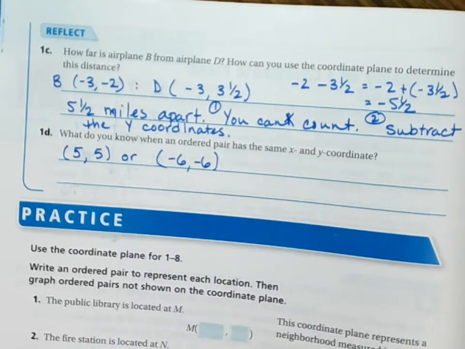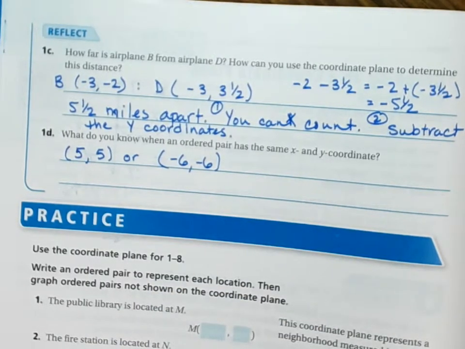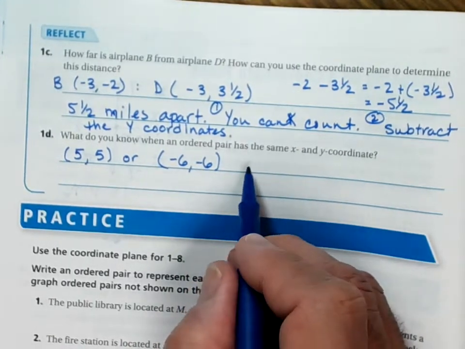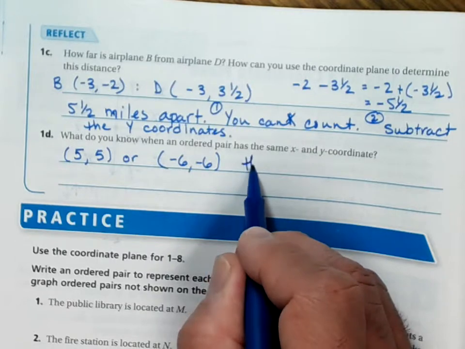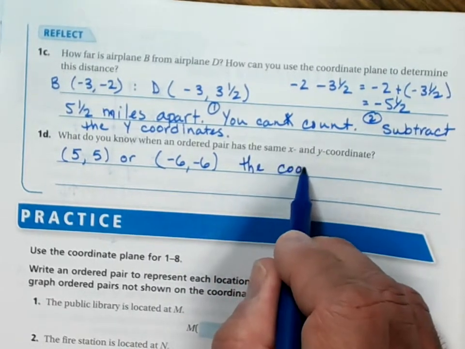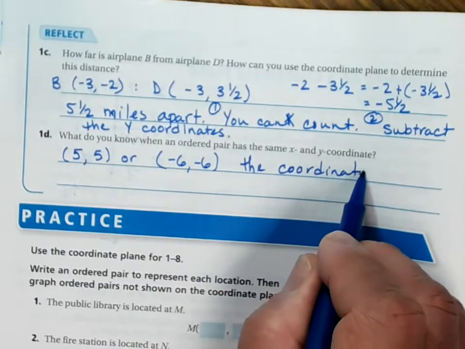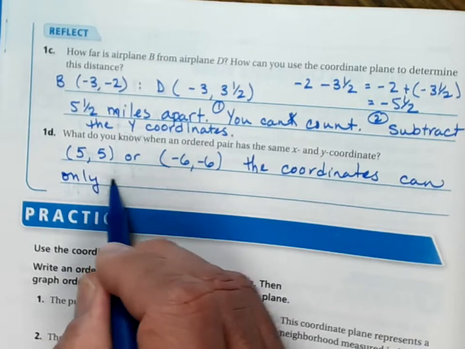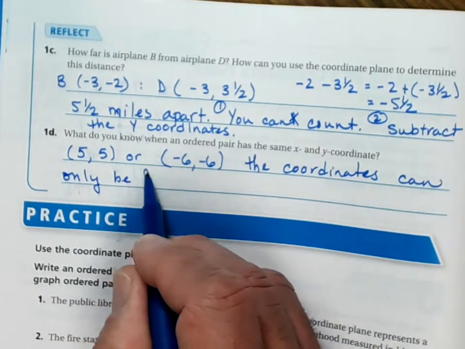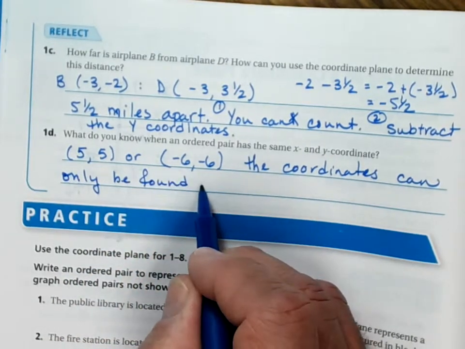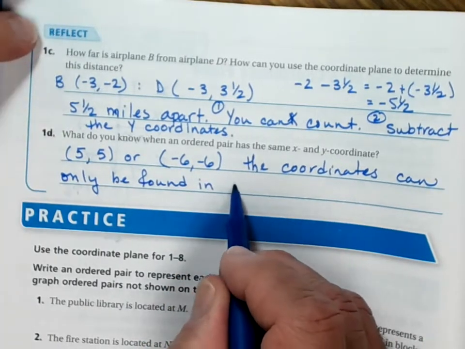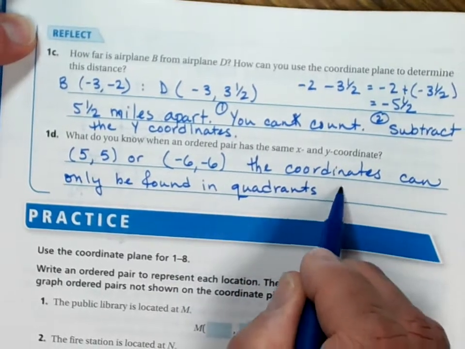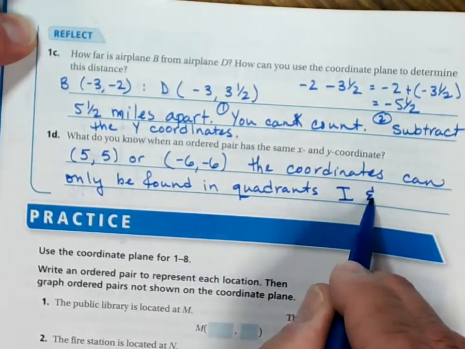Well, there's only one option here. The answers, or I'm sorry, the points, the coordinates, can only be found in quadrants 1 and 3.